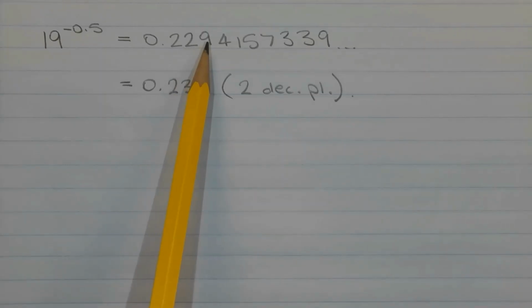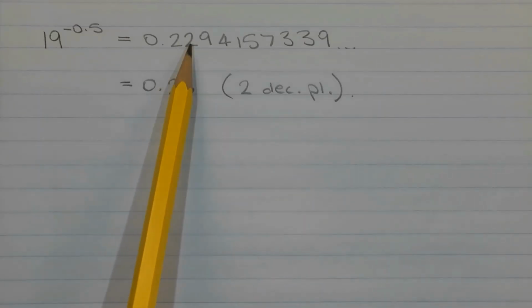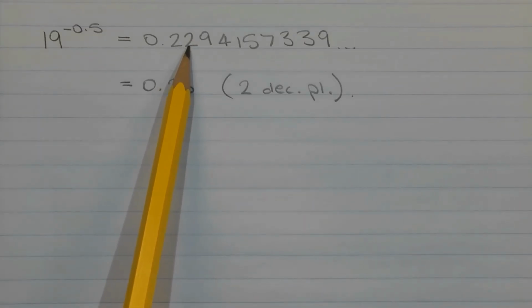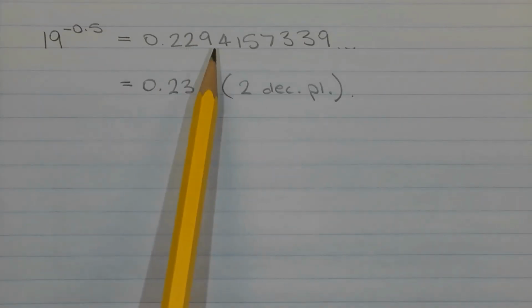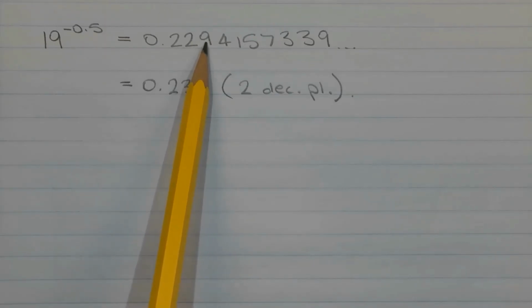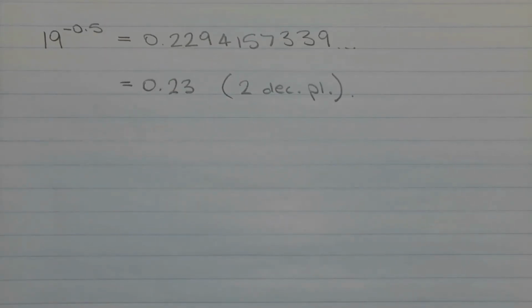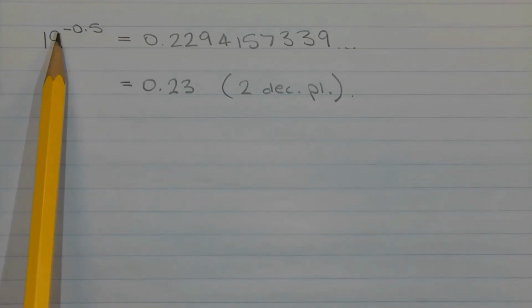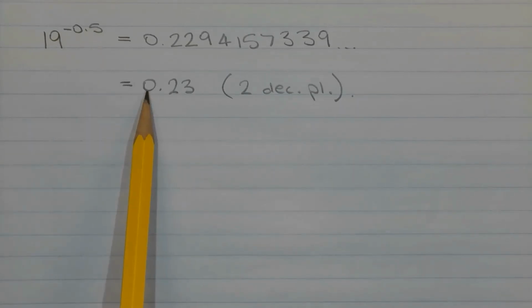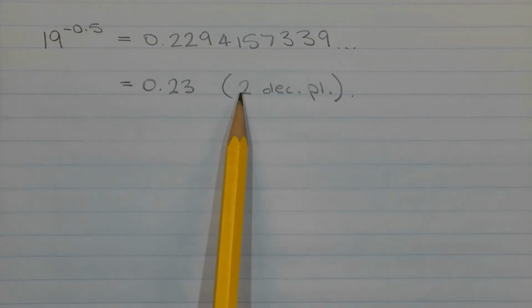Now look to the third decimal place. If it's 5 or more, raise the score, as the saying goes. In other words, this 2 here needs to be rounded up to a 3 because the value directly after is 5 or more. So 19 to the power of negative 0.5 is equal to 0.23, correct to 2 decimal places.